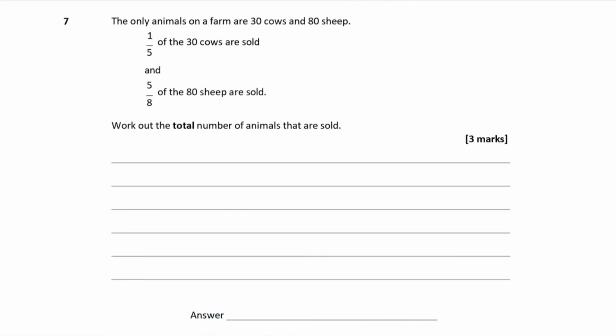Question 7. The only animals on a farm are 30 cows and 80 sheep. 1/5 of the 30 cows are sold and 5/8 of the 80 sheep are sold. Work out the total number of animals that are sold. Okay, so we want 1/5 of 30. Now 5 divides into 30, leaving 6. So that is 6. 6 cows are sold.